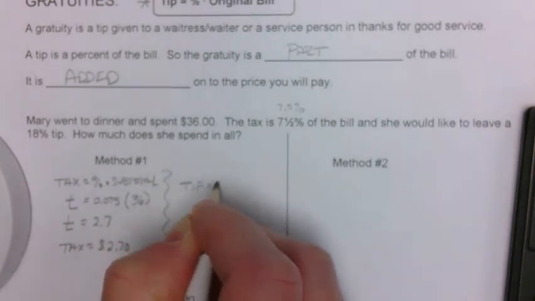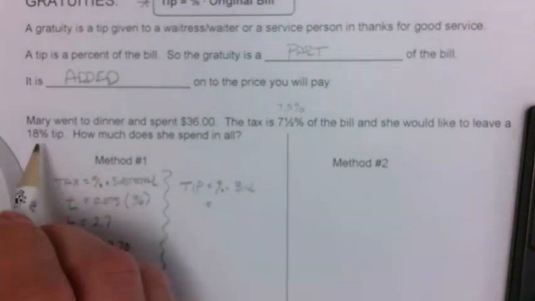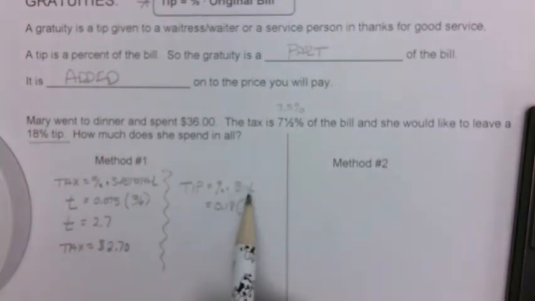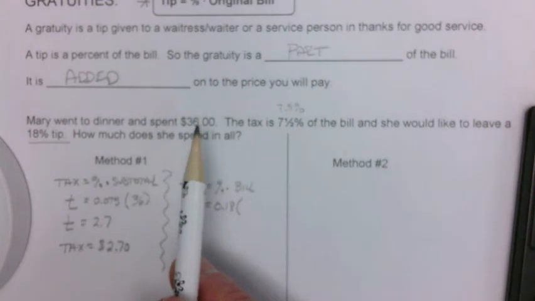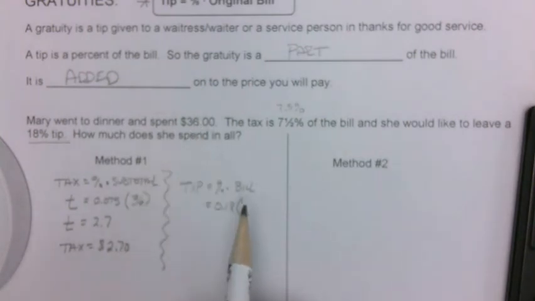All right, now I'm ready to calculate the tip, the gratuity. The tip is a percentage of the bill. All right, Mary wants to leave an 18% tip. 18% as a decimal is 18 hundredths. For the bill, I had a $2.70 tax, but I'm not going to add that to the bill yet. The reason is that if I add that to the bill and then use that cost when I calculate the tip, I'm not only tipping the waiter and the waitress, but I'm also tipping the tax, which goes to the government. So in essence, you would be tipping the government, and that doesn't need to happen, okay?